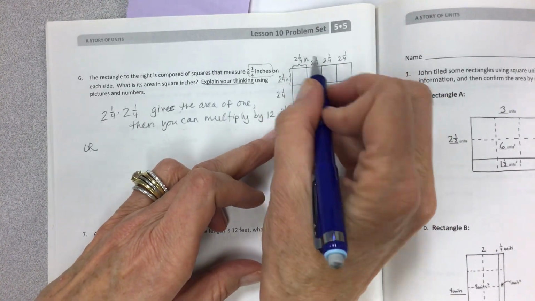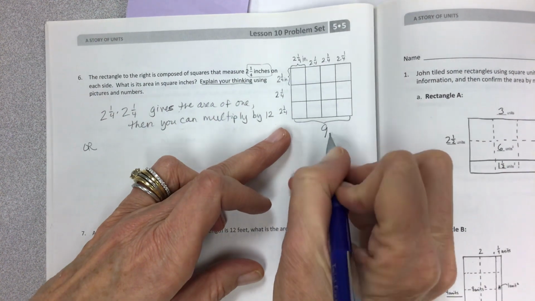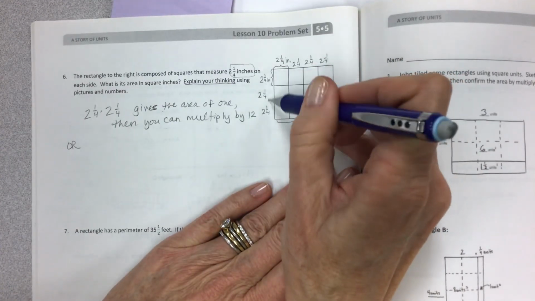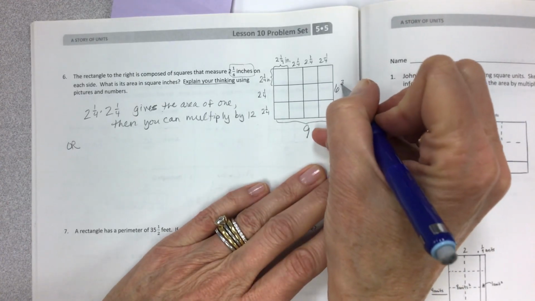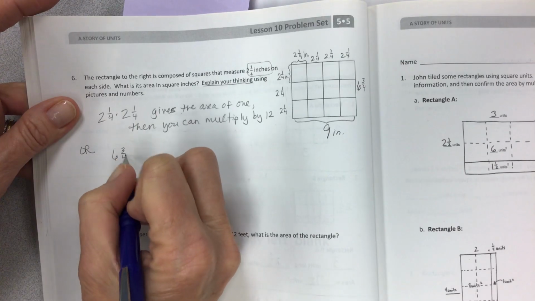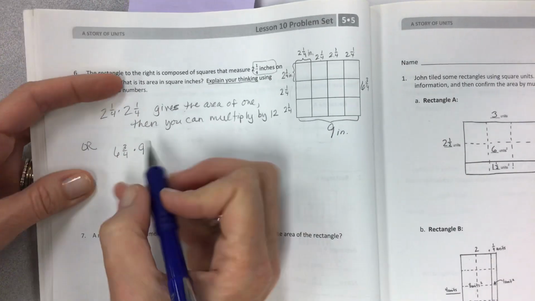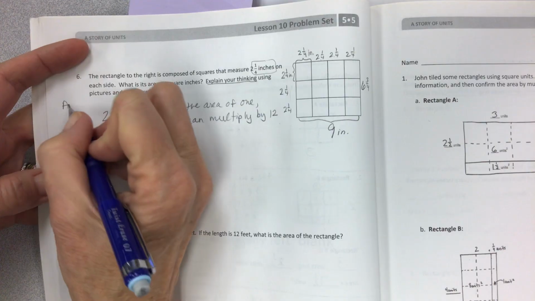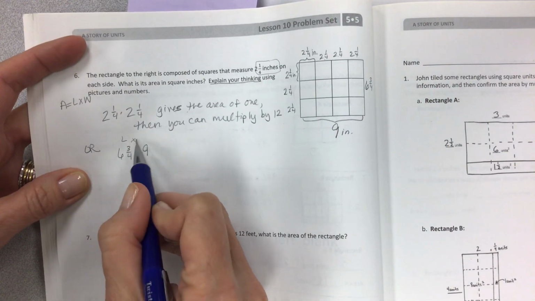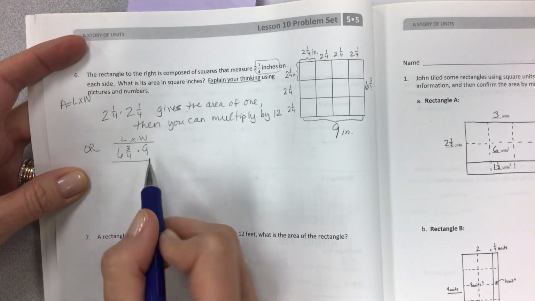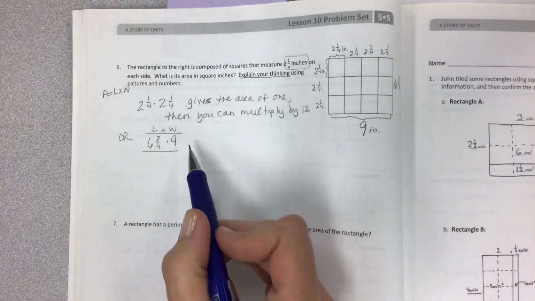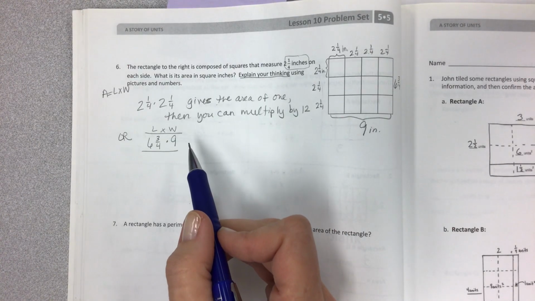2, 4, 6, 8, 1, 2, 3, 4, that's 9. And then 2, 4, 6, and 1, 2, 3, 6 3/4. Or 6 3/4 times 9, which is the formula, okay, length times width. So you have options, and let's just do, maybe I should do both of them.